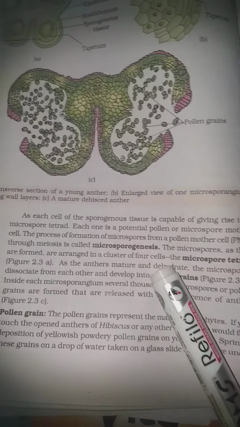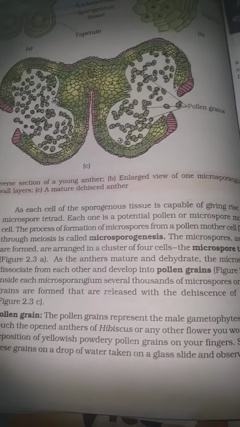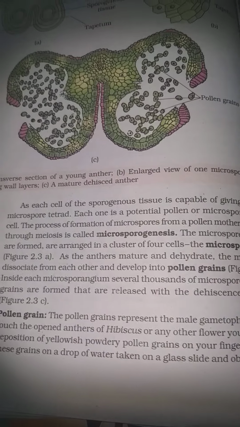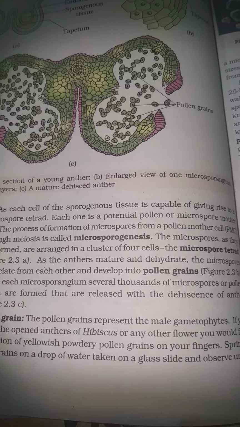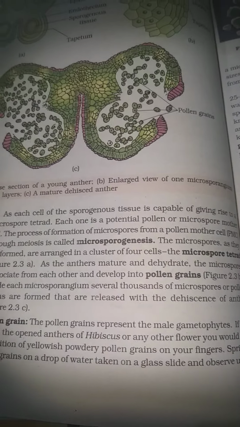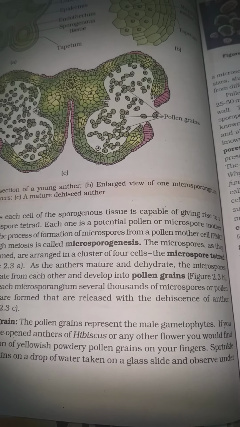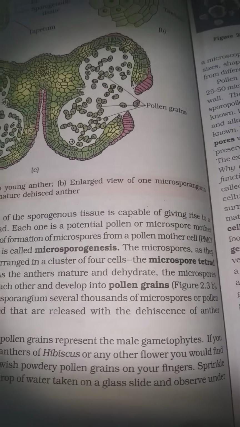So if you are asked what is microsporogenesis, basically it is a process that leads to the formation of pollen cells. That means pollen mother cells give rise to microspores in the ratio 1:4. The microspores as formed are arranged in clusters of 4. The arrangement is a tetrad, so it is known as a microspore tetrad.